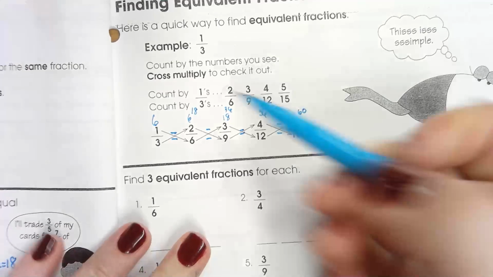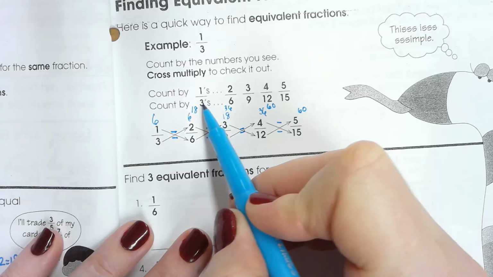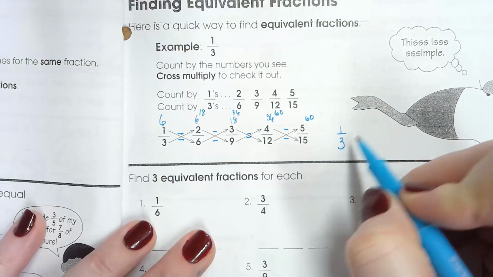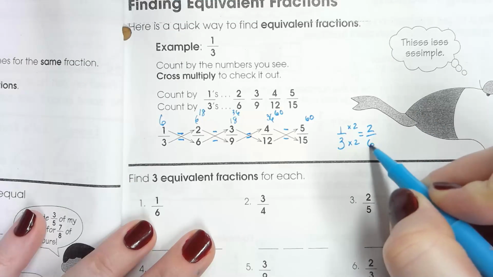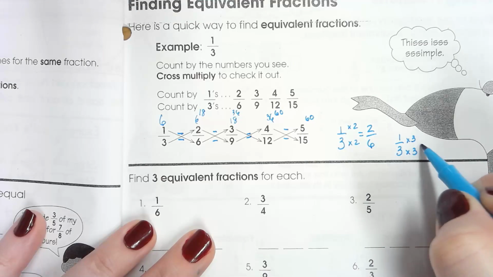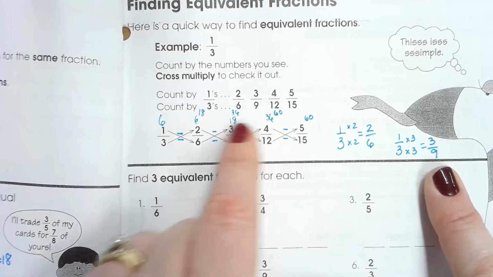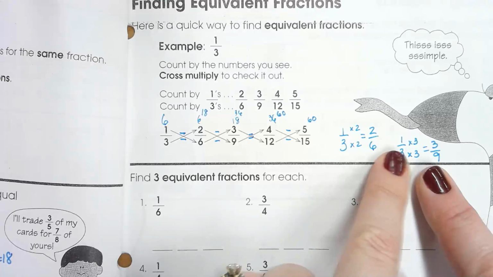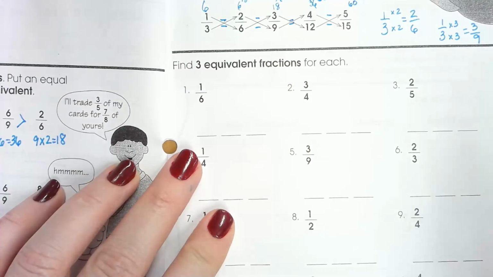Notice we could even say 1 times 2 is 2, 3 times 2 is 6, okay? We could take that and multiply the numerator and denominator by 2 to get 2/6. We could take that 1/3 and multiply the numerator and denominator by 3 to get 3/9, and see how I'm getting that. We can either skip count to get those and line them up, or we can do multiplication and get those same numbers.